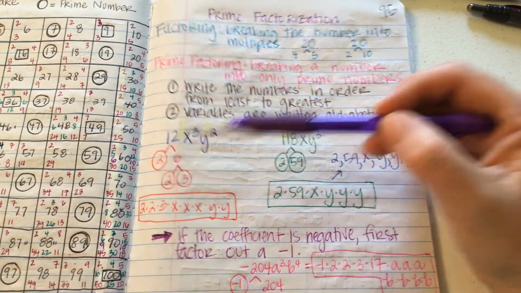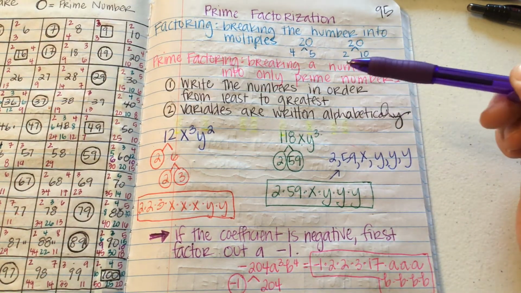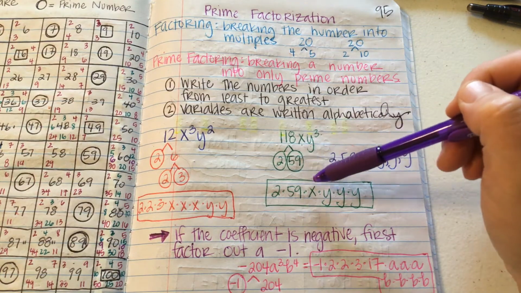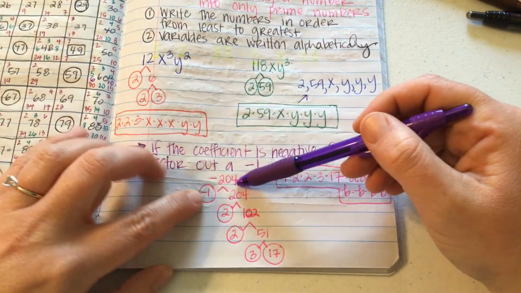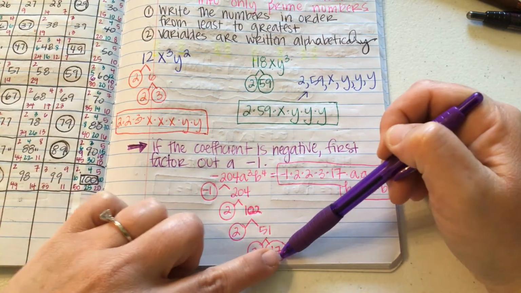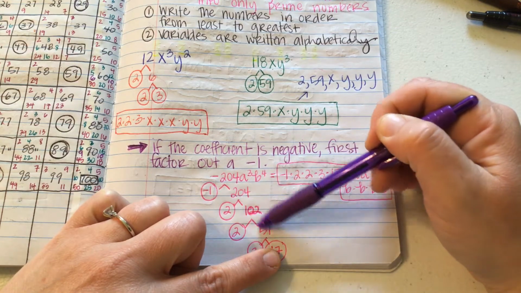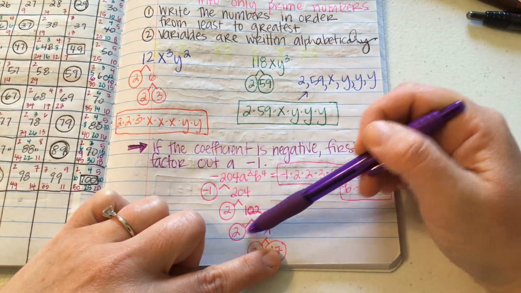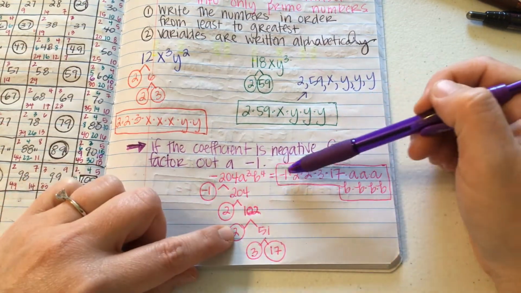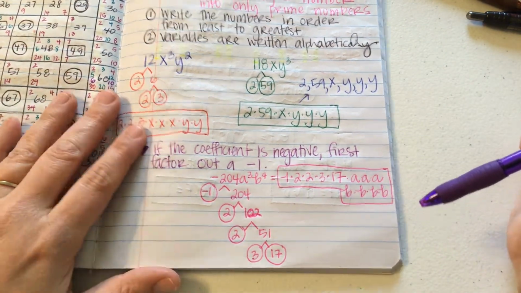So when we are doing a prime factorization, we only want prime numbers in our solution. Again, look down here, this big number right here, my answers are only the prime values. I'm not including these composite values that I get each time I take out a prime value. I'm only writing down the prime values inside my answer.